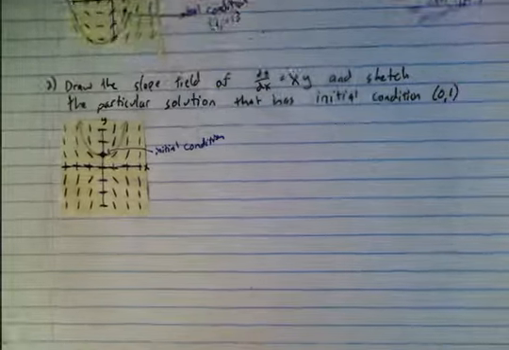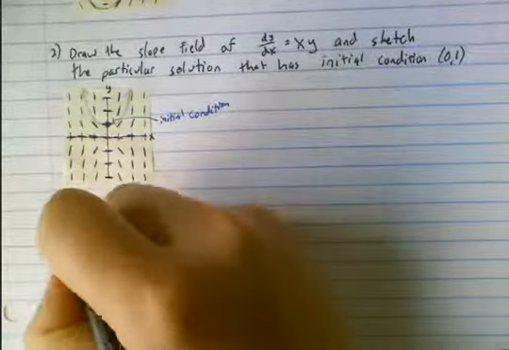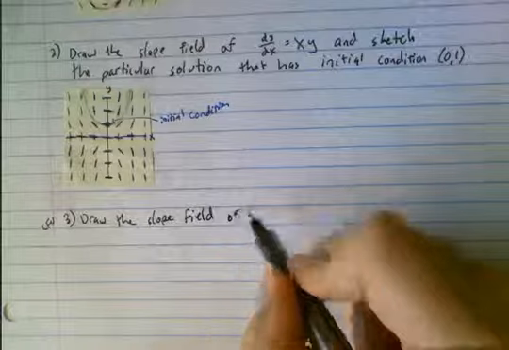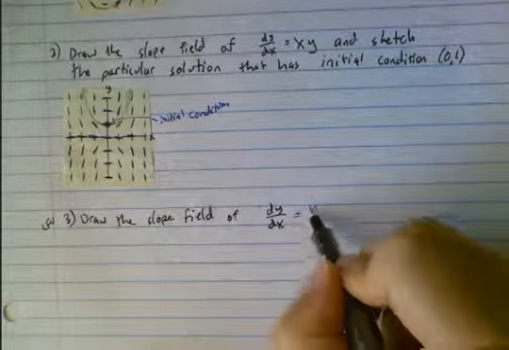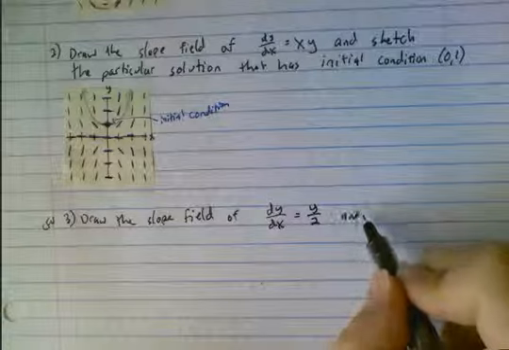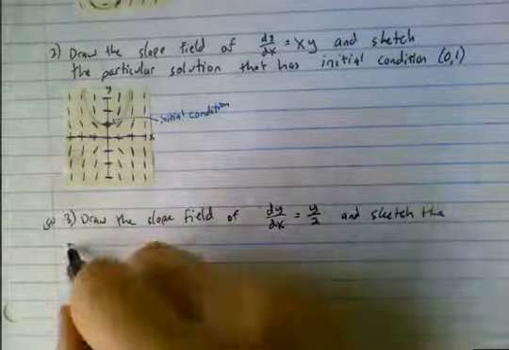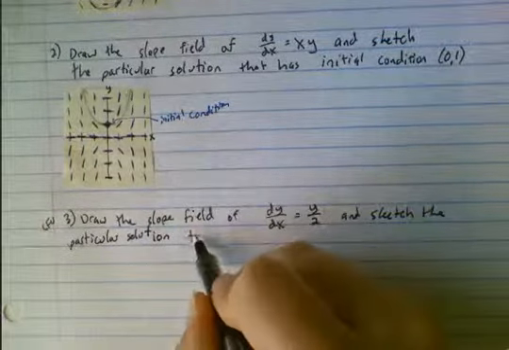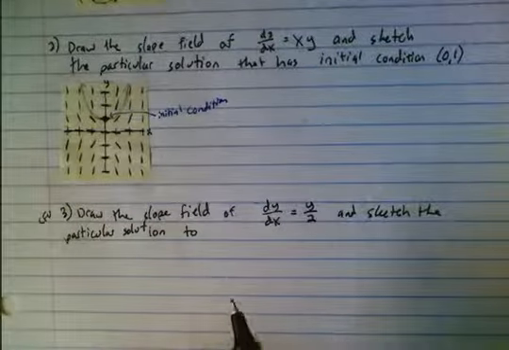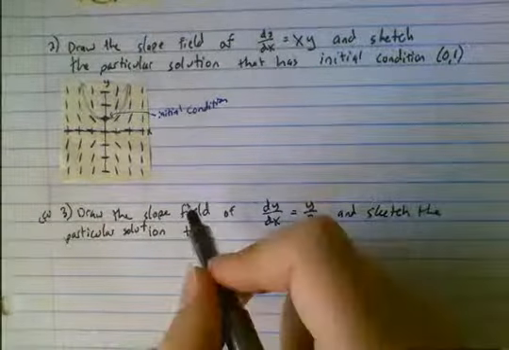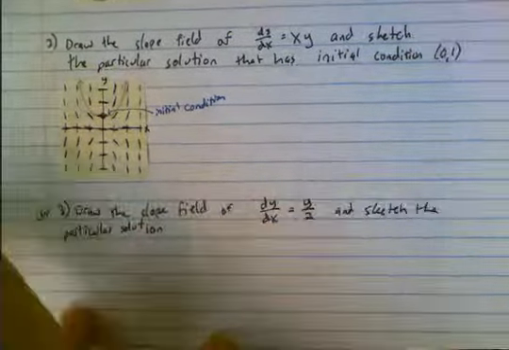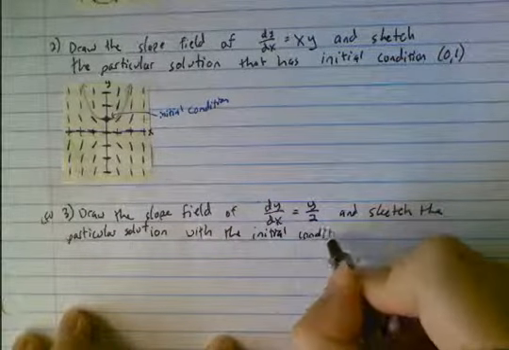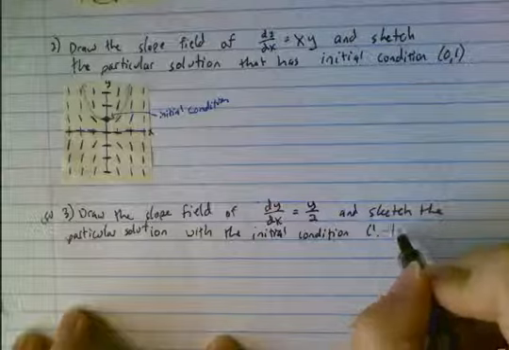Let's do a third one as a check for understanding. Draw the slope field of dy dx equals y over 2, and sketch the particular solution with the initial condition (1, -1).